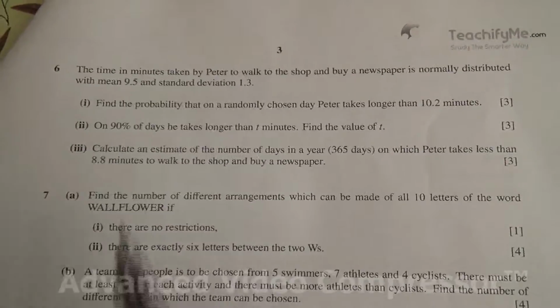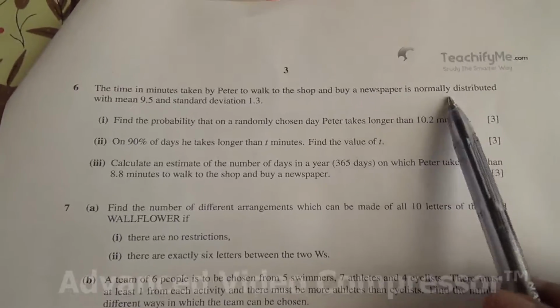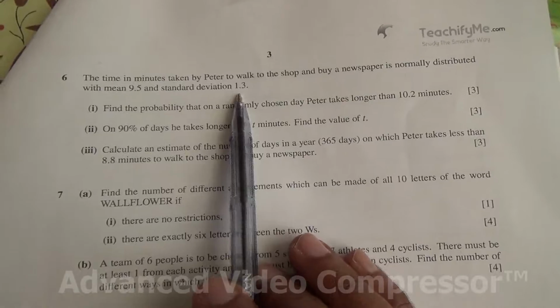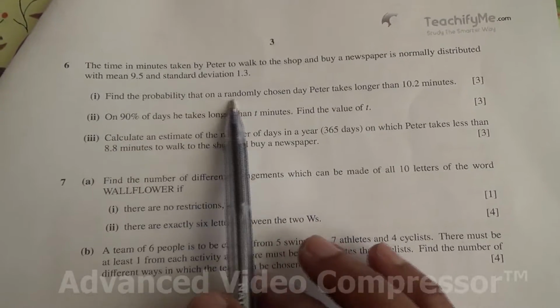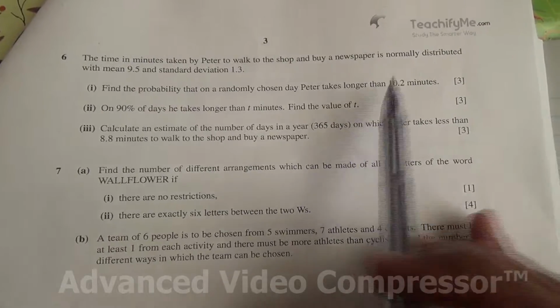Hi, question number 6. The time in minutes taken by Peter to walk to the shop and buy a newspaper is normally distributed with mean 9.5 and standard deviation 1.3. Find the probability that on a randomly chosen day, Peter takes longer than 10.2 minutes.